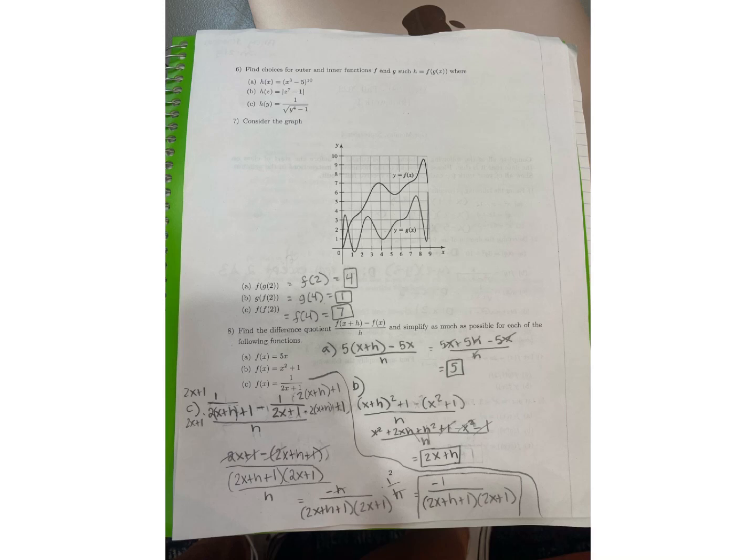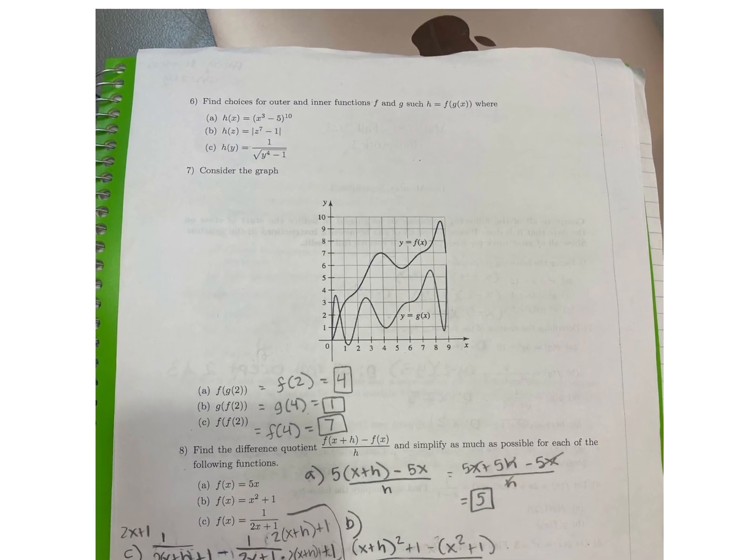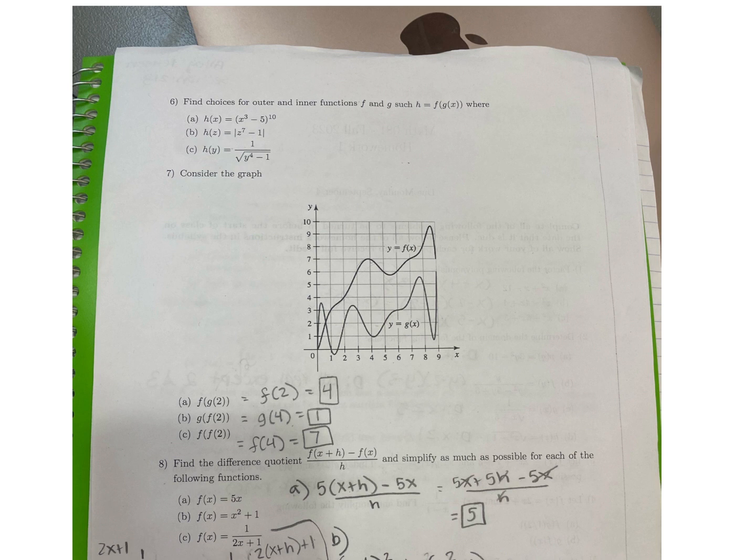Alrighty, this is page 2. This one's going to be a little bit easier. It just seems like we need to do this first one. And it's easier when you have to find both functions.